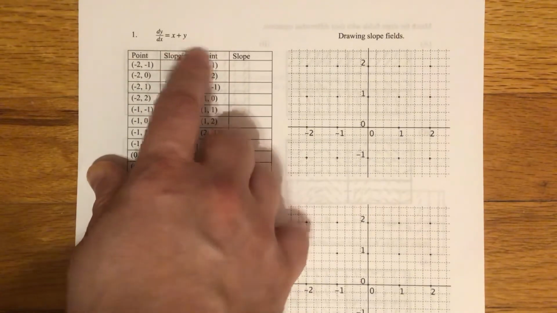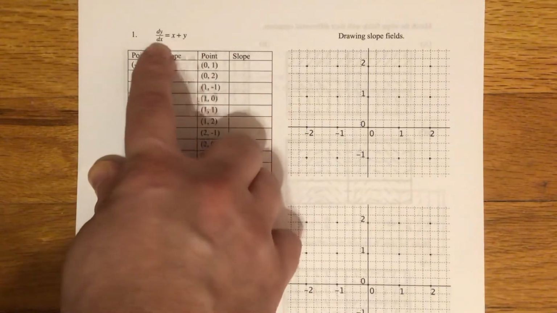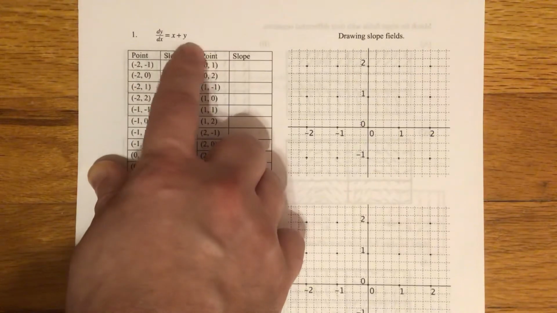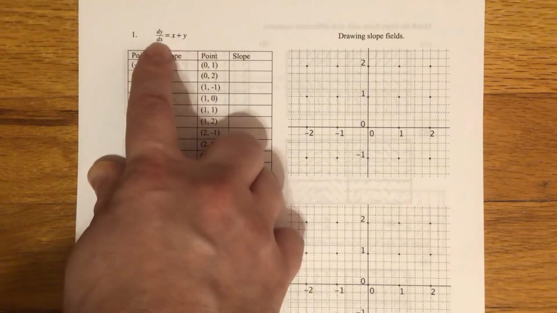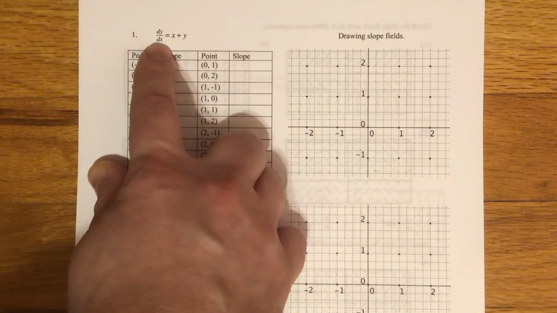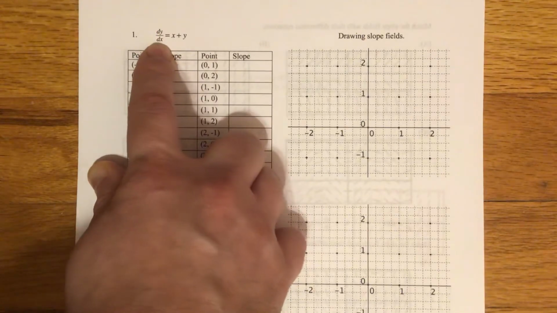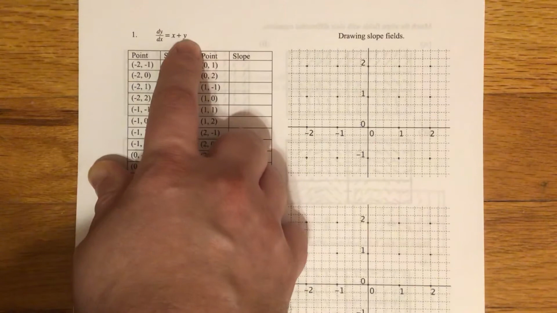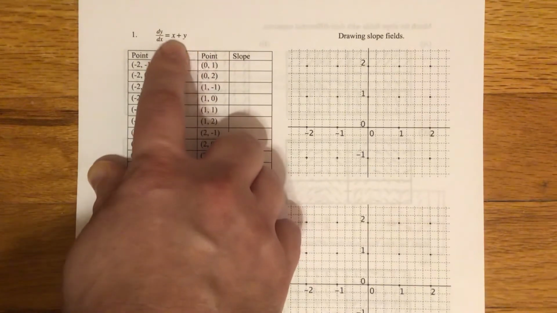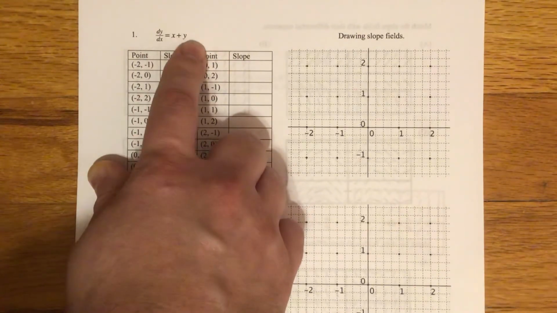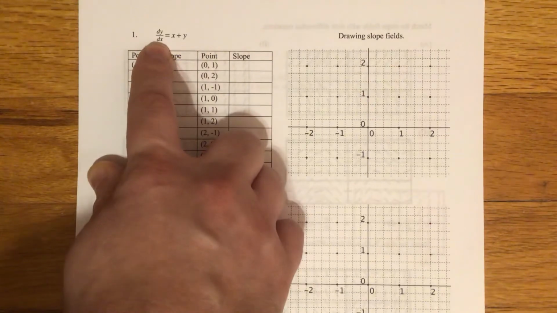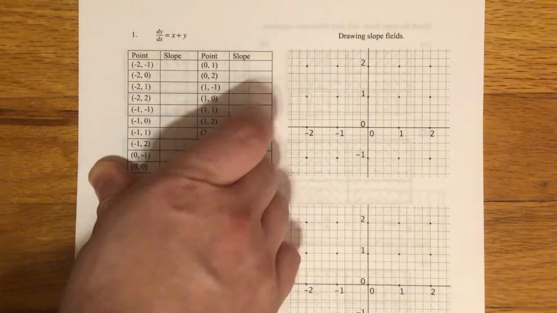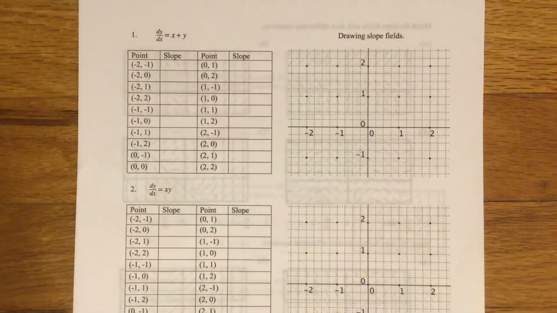So when we go to draw our slope field, we have to consider x and y, because basically we're looking for a function y equals f of x. This thing says the slopes are the x coordinate plus the y coordinate. So if I add the x coordinate to the y coordinate, it'll give me the slope of the original function. I'll be able to get a picture for what the original function or relation looks like.